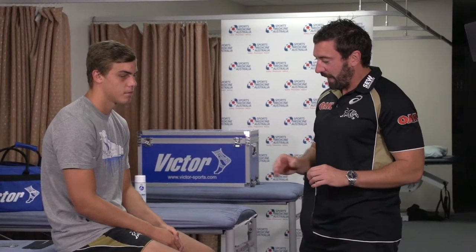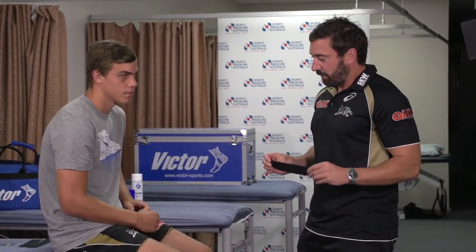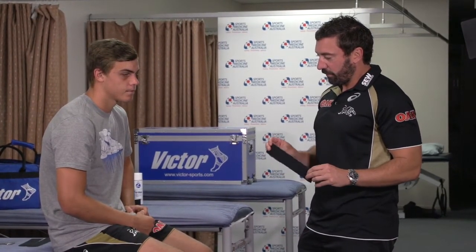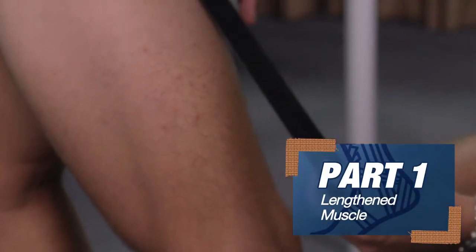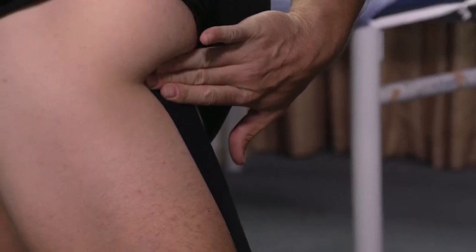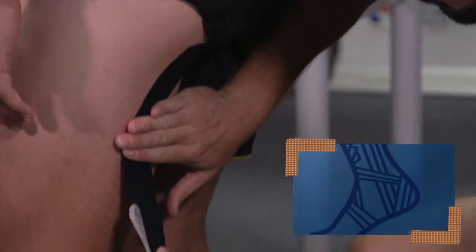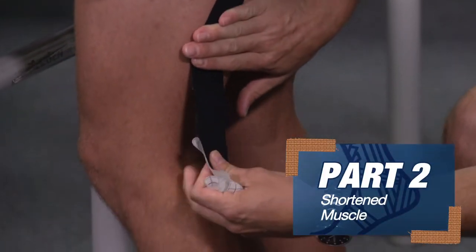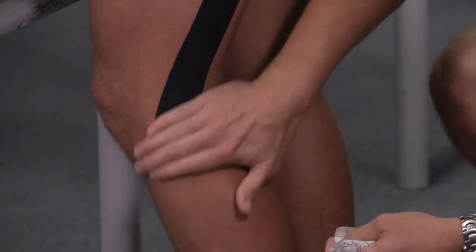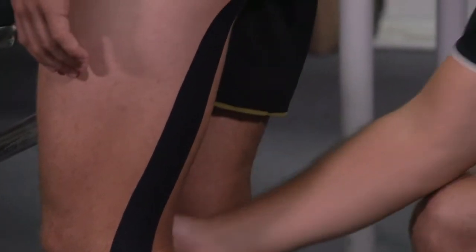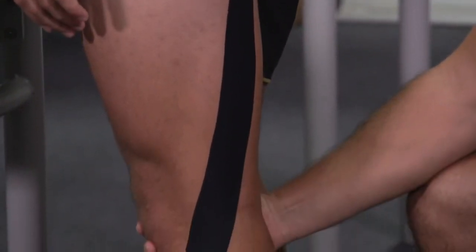I'm going to focus on the hamstring and show you two different procedures on how to use it on a lengthened muscle, which we would use if we're dealing with, say, muscle tightness. And we'll also go through how to apply it to a shortened muscle, which we might use on a weak muscle, just to get that recoil effect, which is the more traditional type of taping on a shortened muscle.